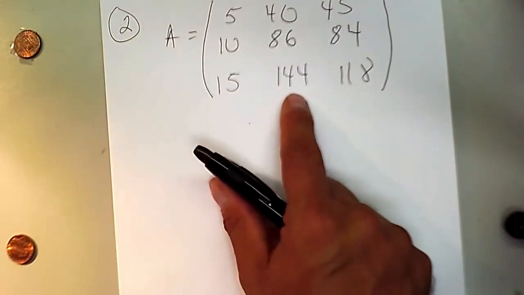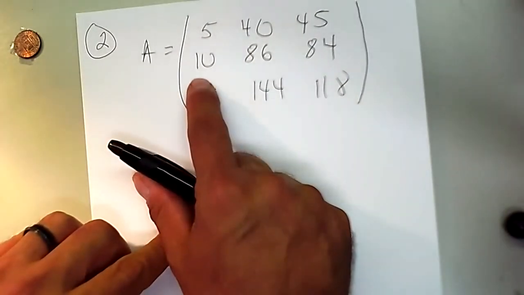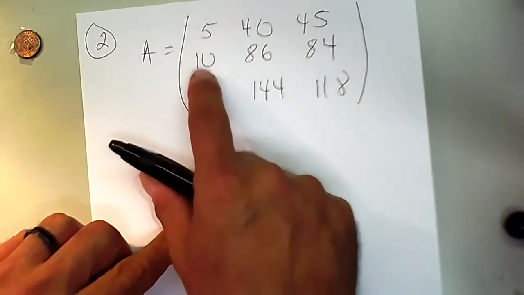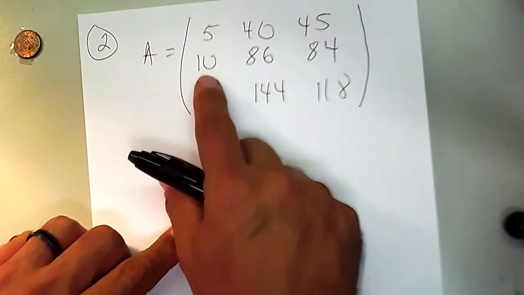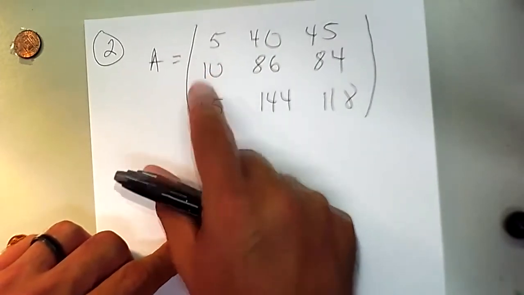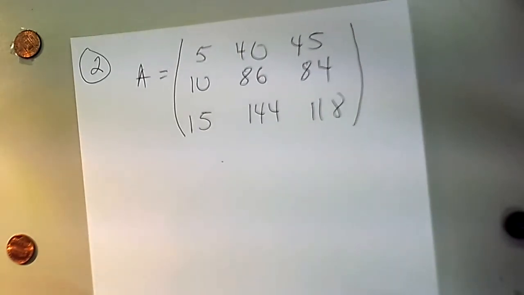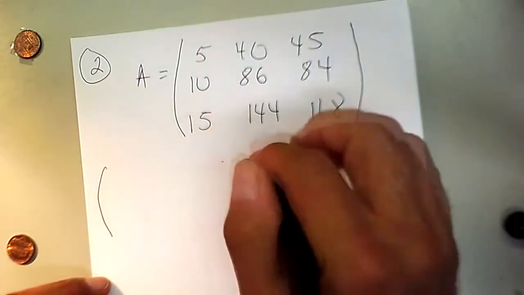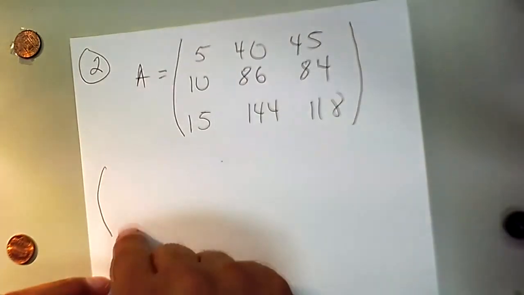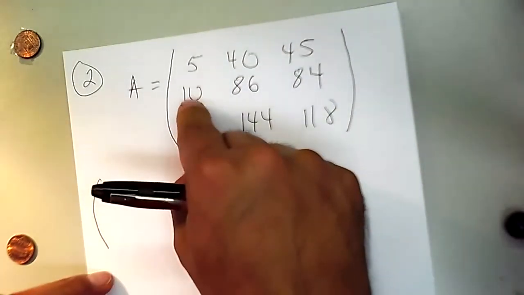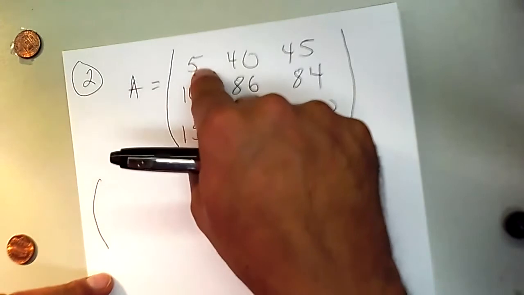I'm going to save some time. Instead of simplifying this column one element at a time, or getting rid of those 2 numbers 1 number at a time, let's do it in one shot. Okay, so notice that this is not a 1. So we're going to come up with an elimination matrix that is going to get rid of this 10 and this 15 using the 5.